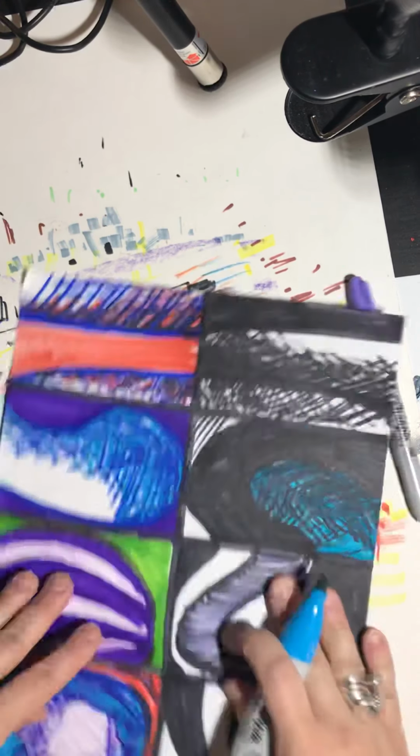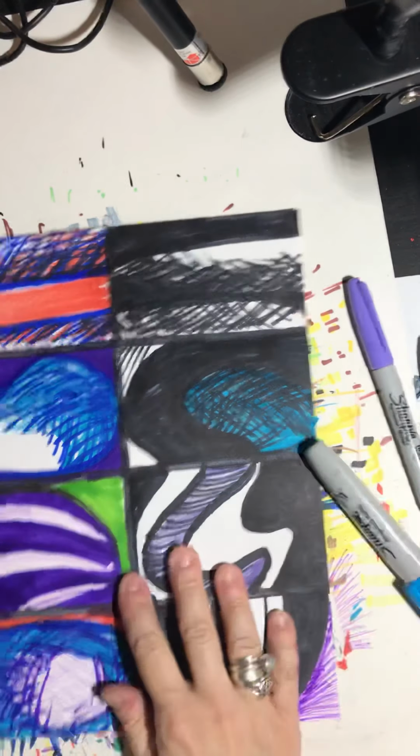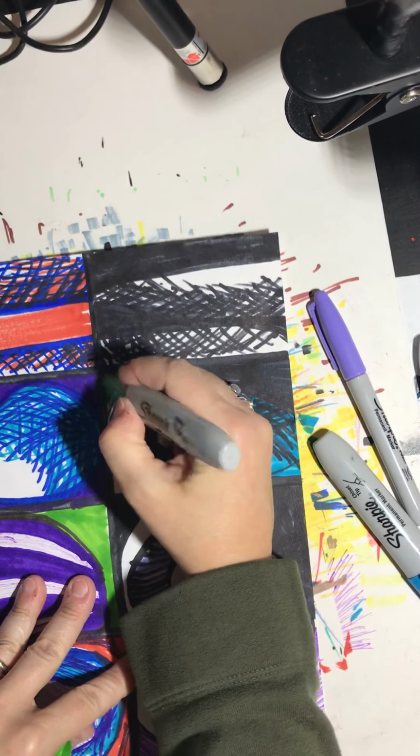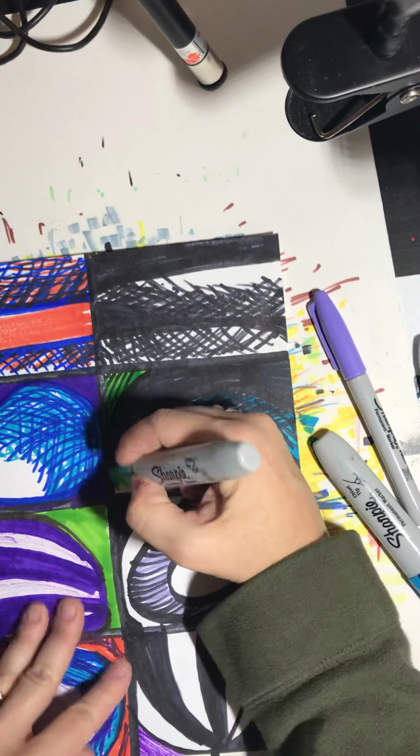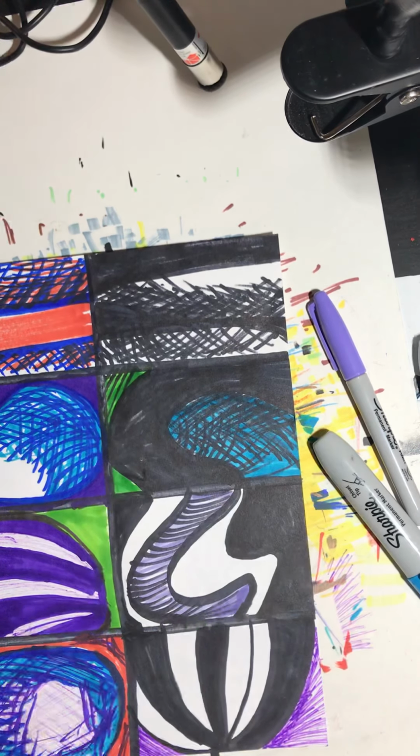I have like a sheet that I put down underneath my paper to cover my work area because I work outside of the lines a lot. And it kind of keeps it clean.